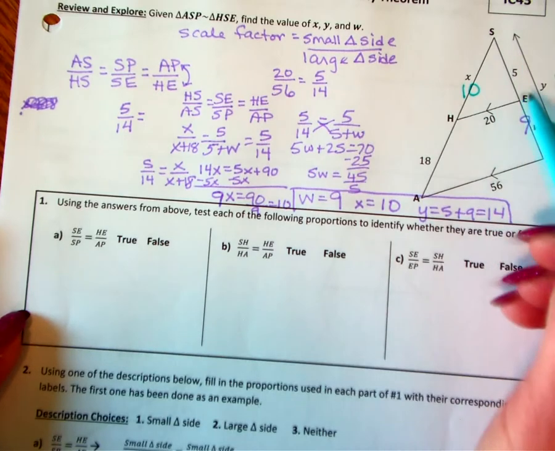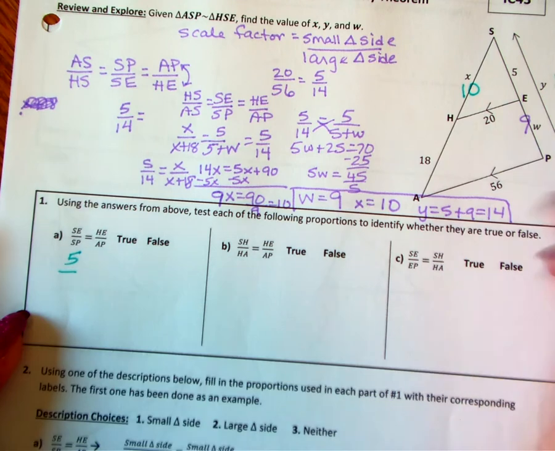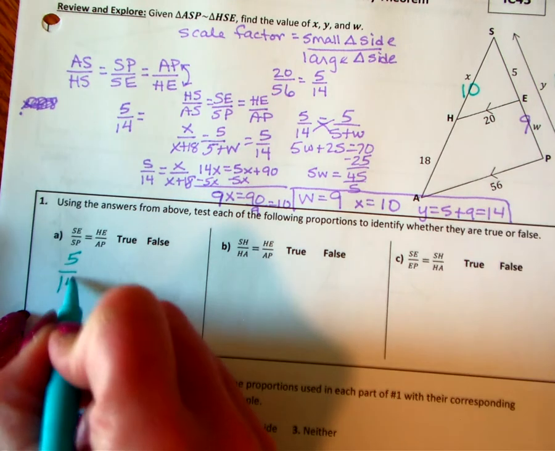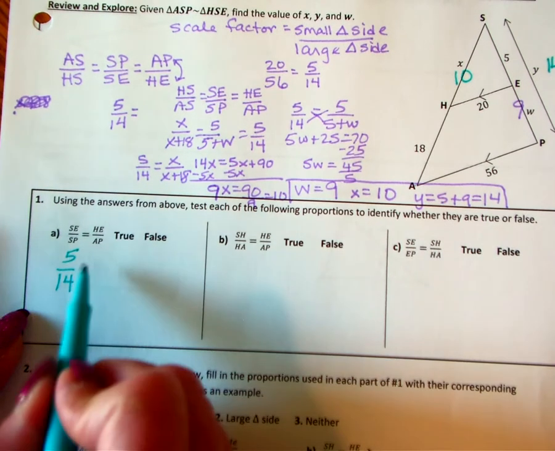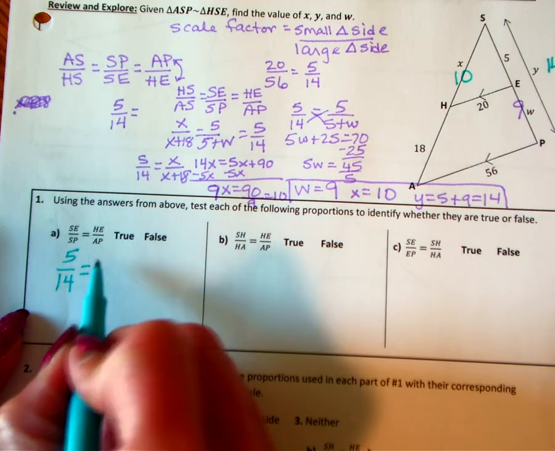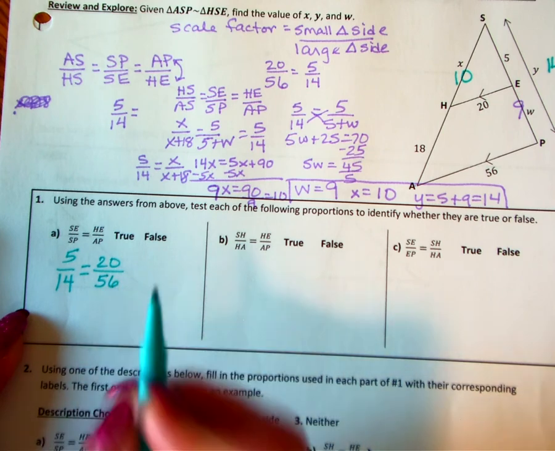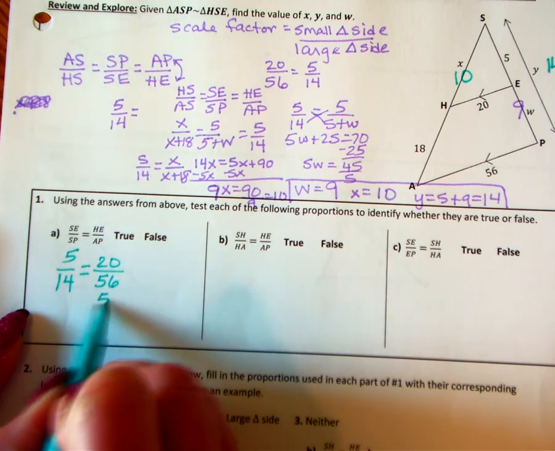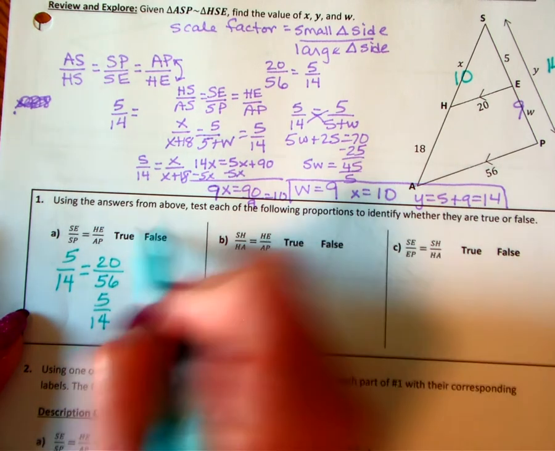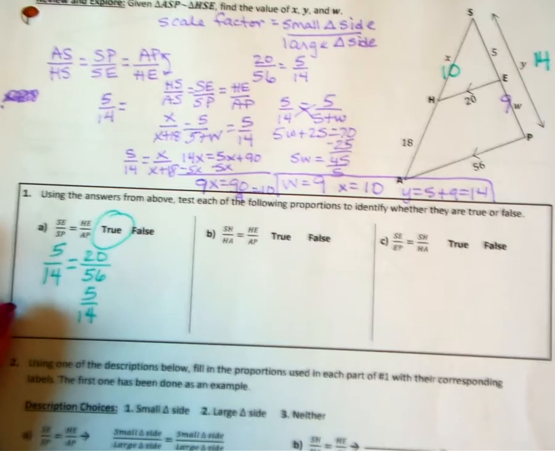So SE is 5 over SP, which we got to be 14, equal to HE, so 20 over AP, which is 56. So again, reduce that, and I get 5 over 14, so that's true.